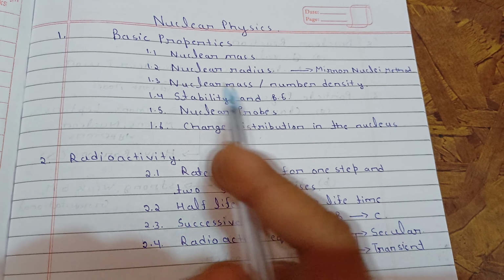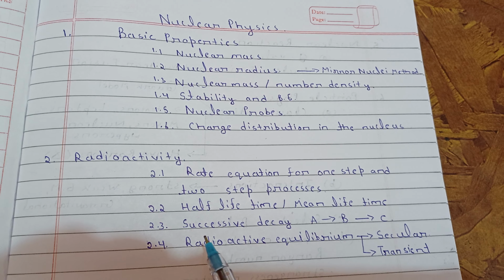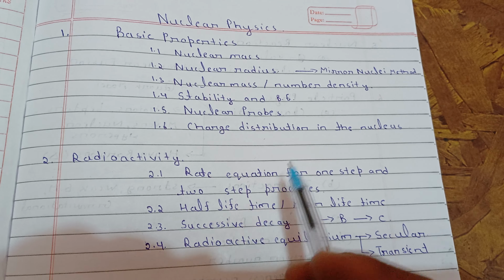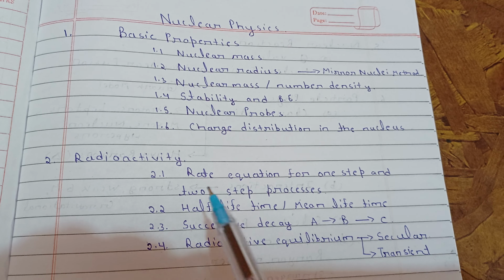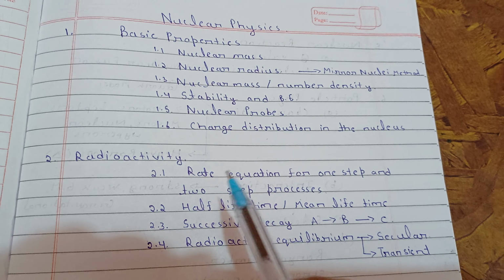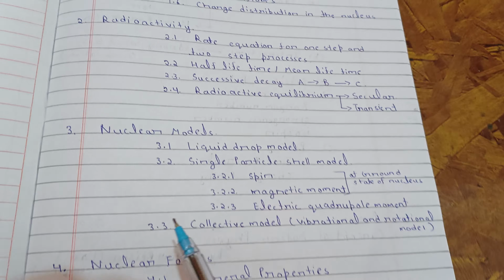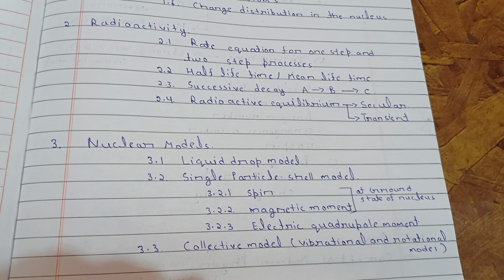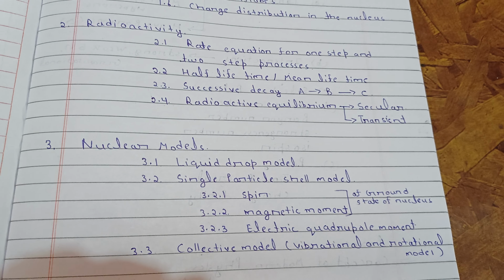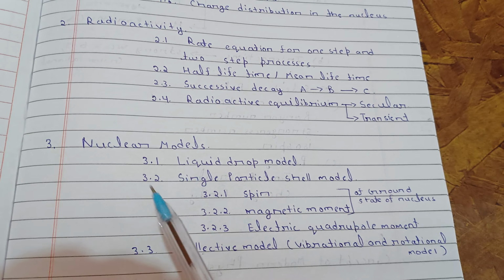And these results, now we are having these results, so there will be some model which actually defines these results, means these results should be described by some model of the nucleus. That's why we need to study the models also. So after that we will study the nuclear models. Inside we will see the liquid drop model first, then we will see the single particle shell model. So these are the famous two models.